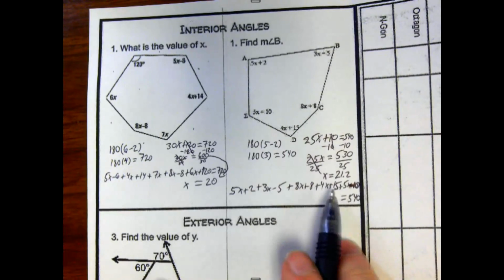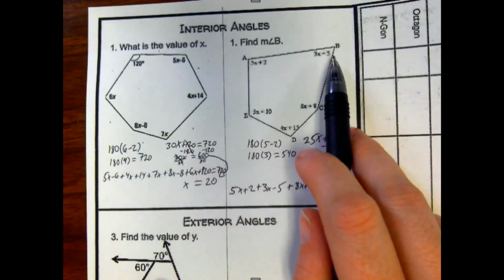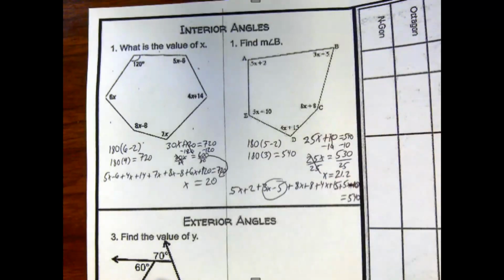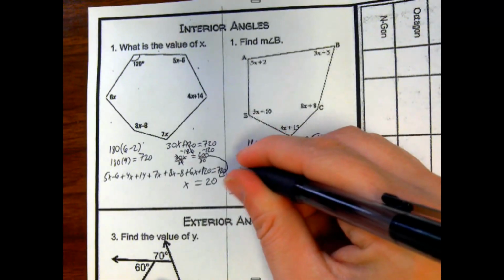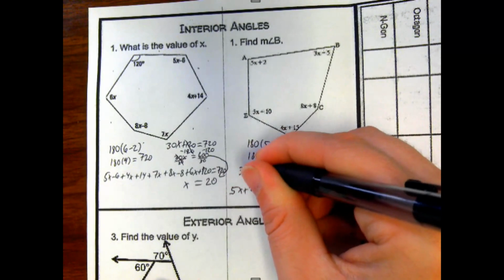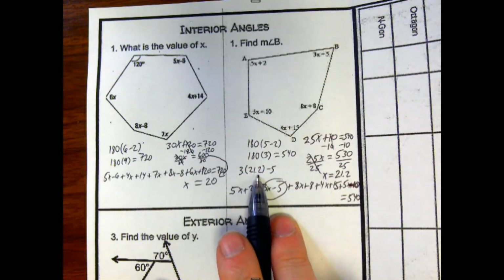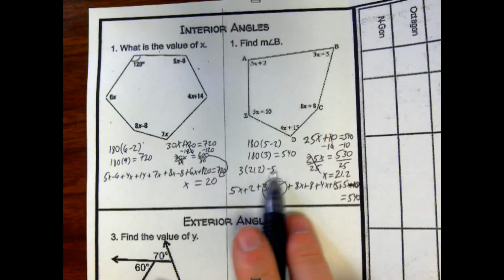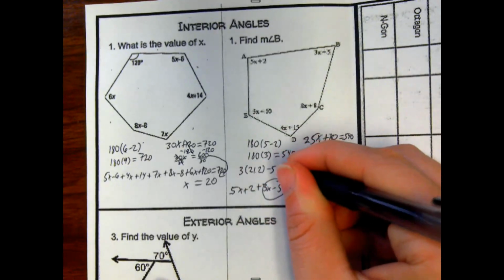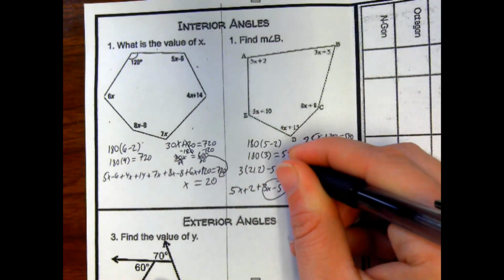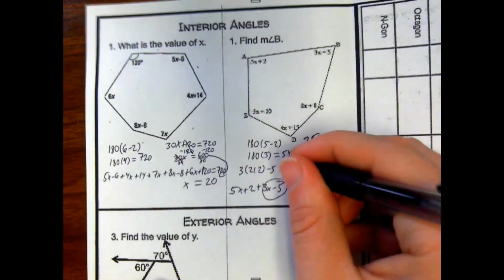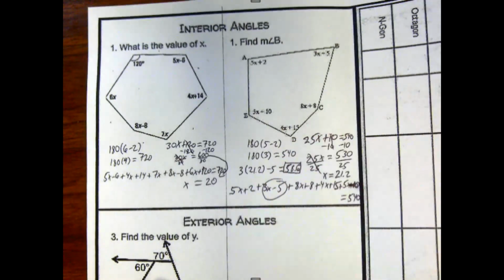Now, we didn't want to just find x, we wanted to find the measure of angle B, which is 3x minus 5. So 3 times 21.2 minus 5. 21.2 times 3 would be 63.6. Minus 5 would be 58.6. And that would be my answer for angle B, 58.6 degrees.